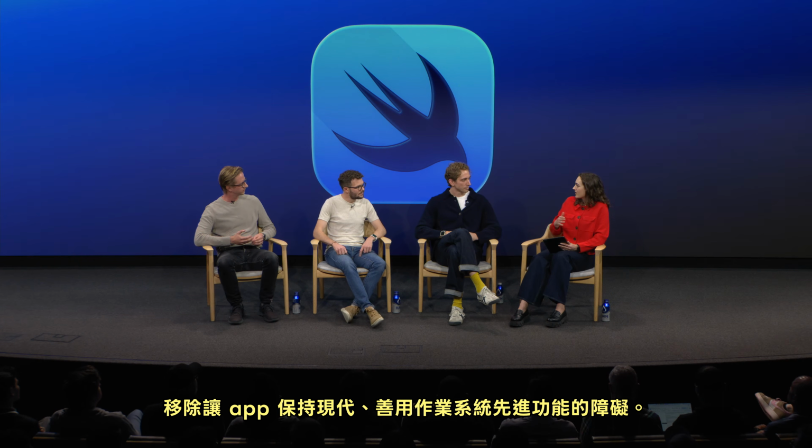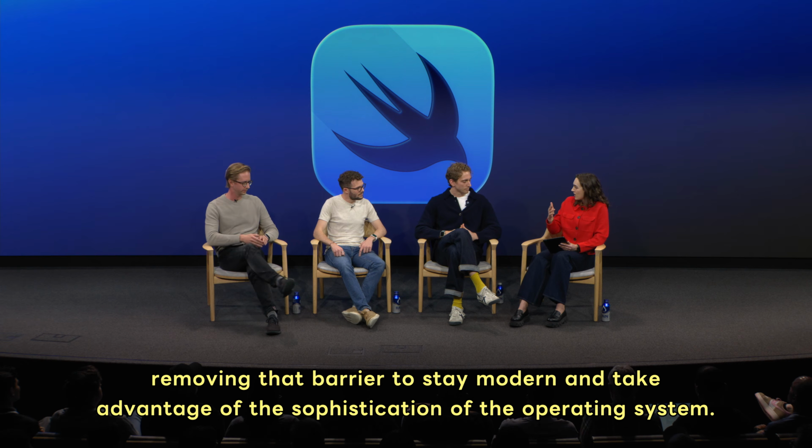And that was really cool. It felt kind of magical. And I think it's really great that that's part of SwiftUI's foundation as a framework, removing that barrier to stay modern and take advantage of the sophistication of the operating system.